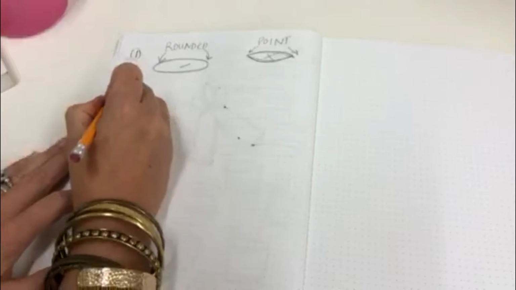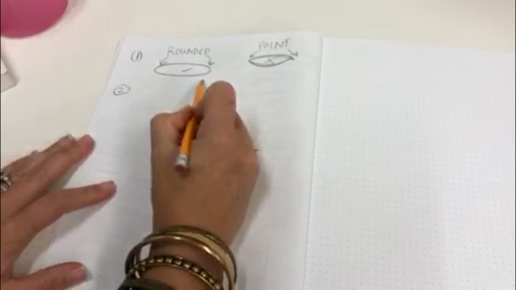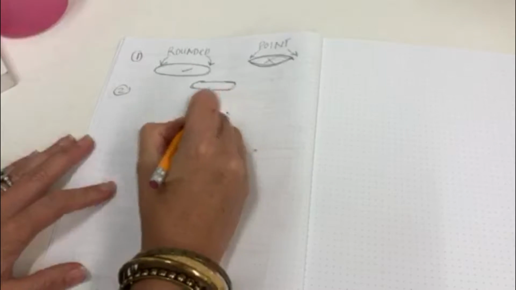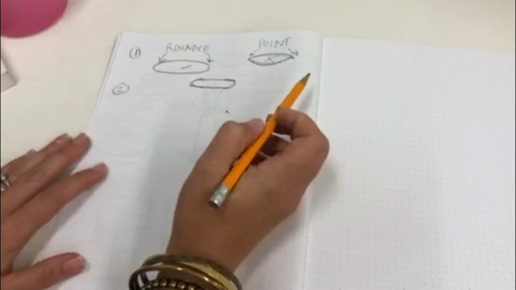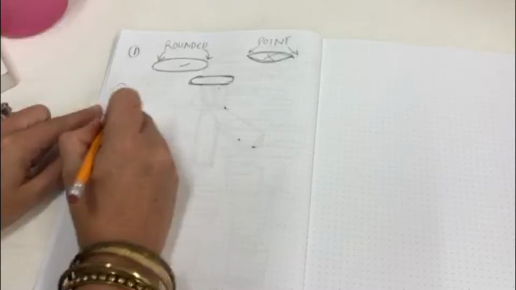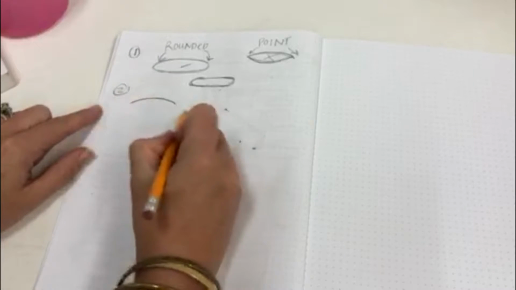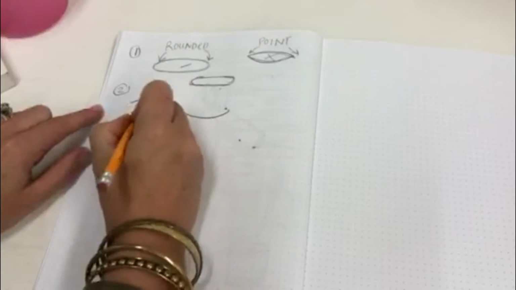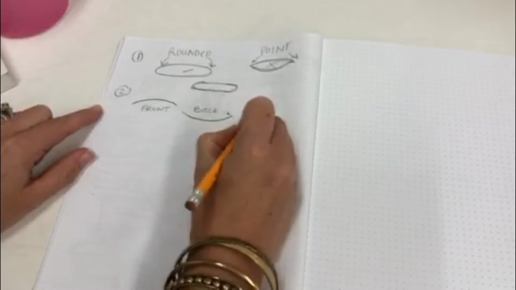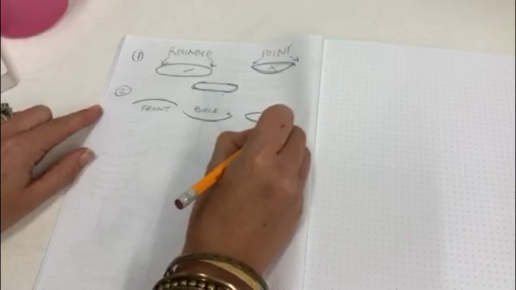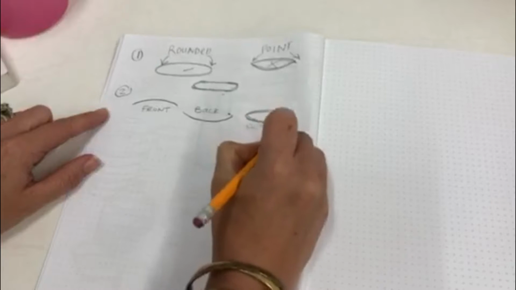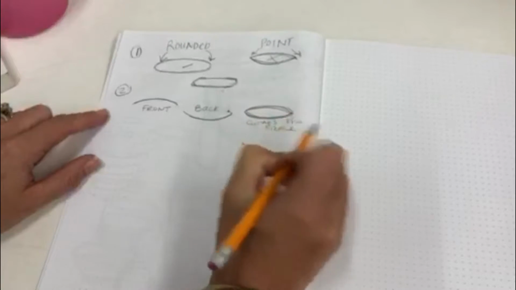Okay, number 2. Another way to draw a cylinder if you can't do it is draw a C, a backwards C, and then connect it. That's a good way to start drawing them if you're not sure. Okay, rule number 2. The front curve is the same as the back curve. Front is the same as the back. When you're making your curves, they should be the same.